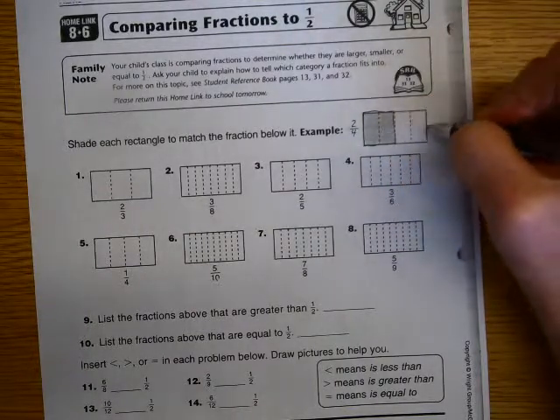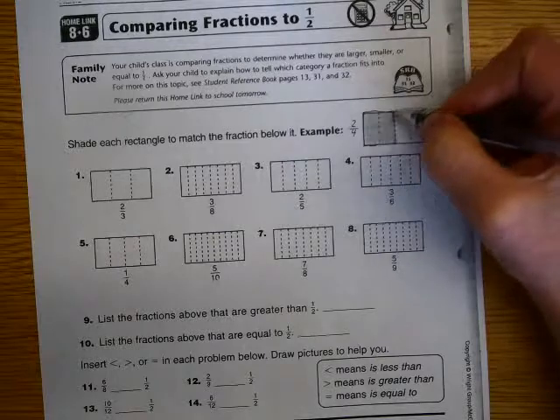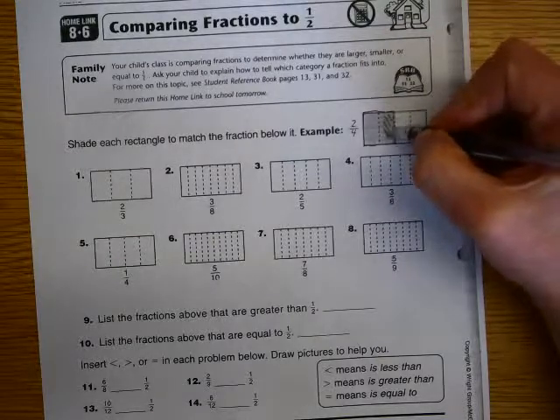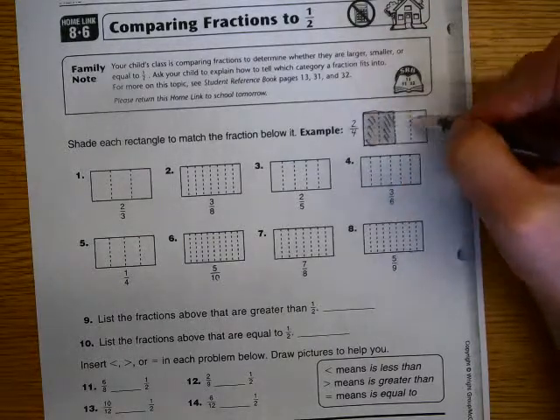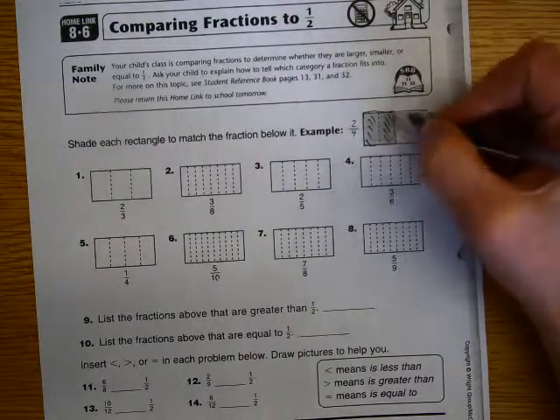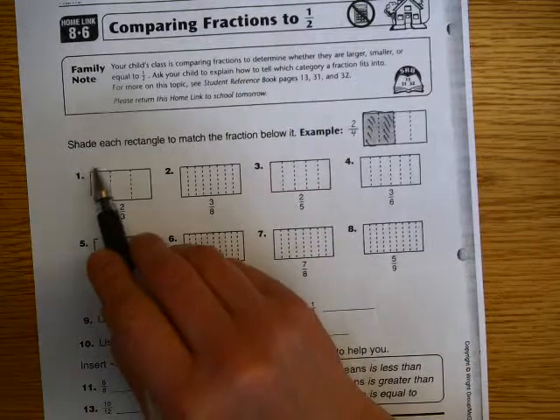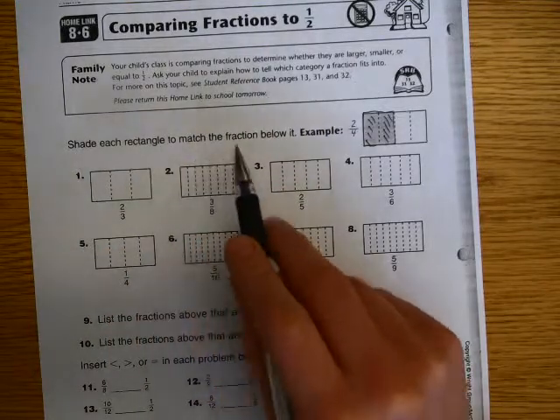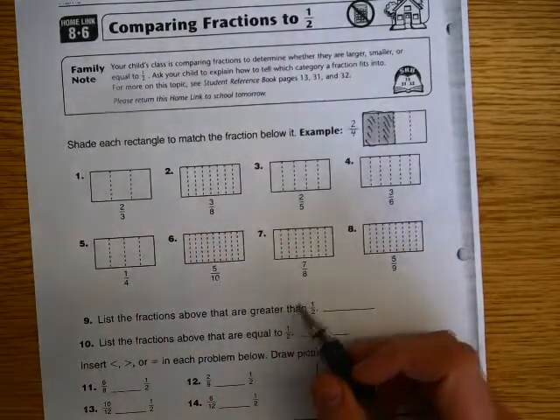In this case, there's 1, 2, 3, 4 sections. 1/2 is going to be 2 of those sections. 1, 2. And then I have 1, 2 that are not shaded. So it's 2 out of 4. But either way, it's about this much. So this says shade each rectangle to match the fraction below it.